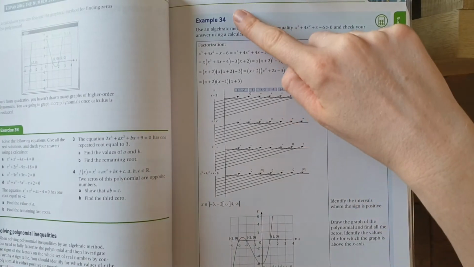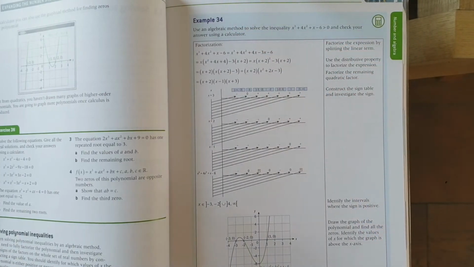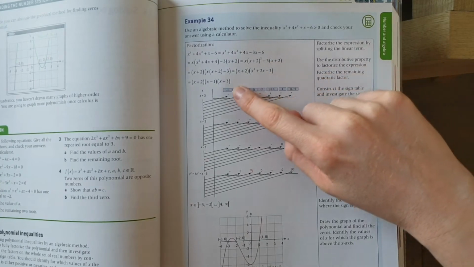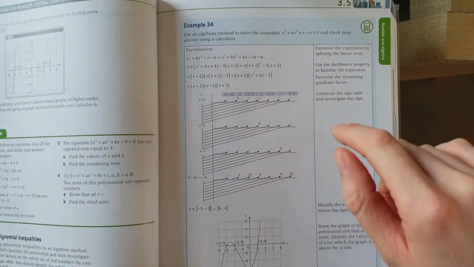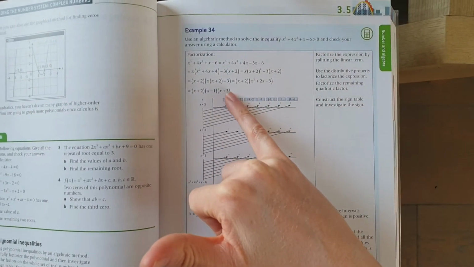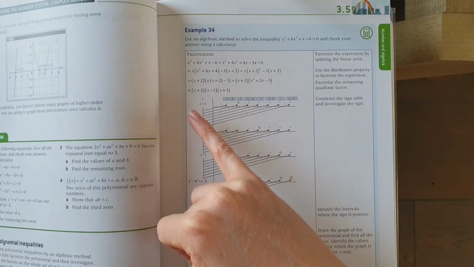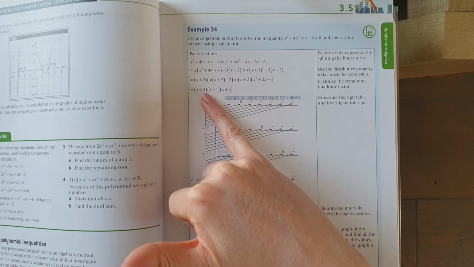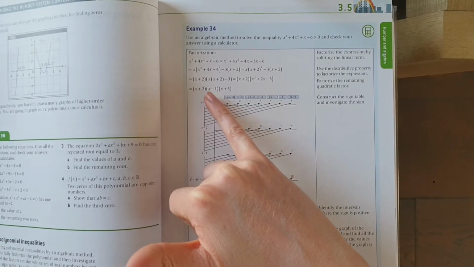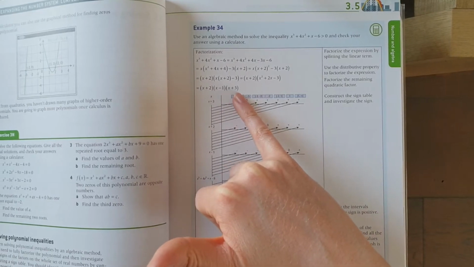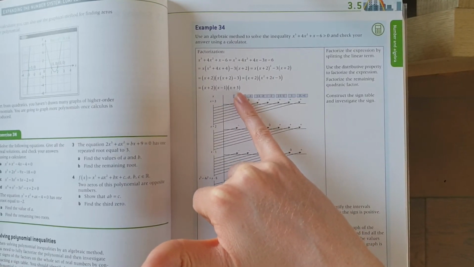For this example 34, where they're using a sign table, what they've done is they've factorised the cubic into its three roots. And then the three roots, or the three factors, I suppose, give us the three zeros. So x plus 2 means there's a 0 at negative 2. X minus 1 means there's a 0 at 1. X plus 3 means there's a 0 at negative 3.